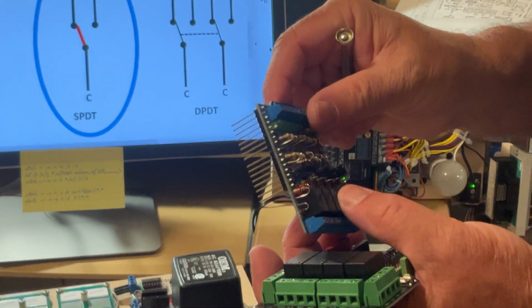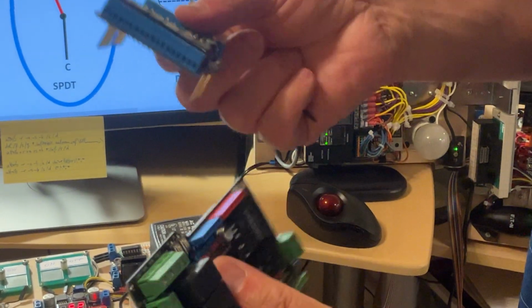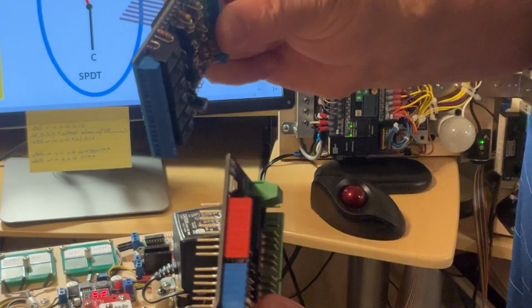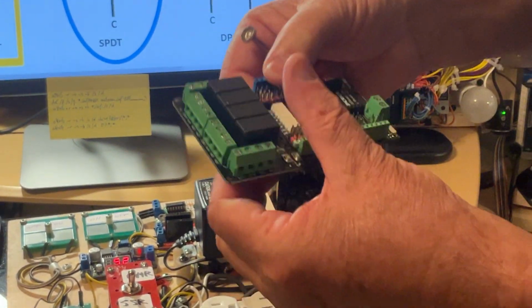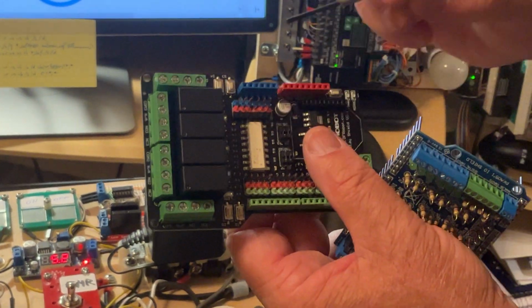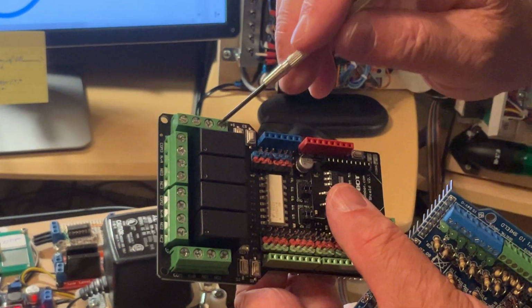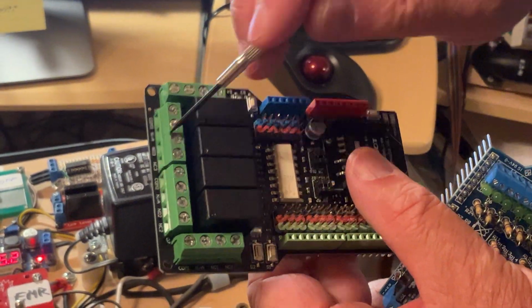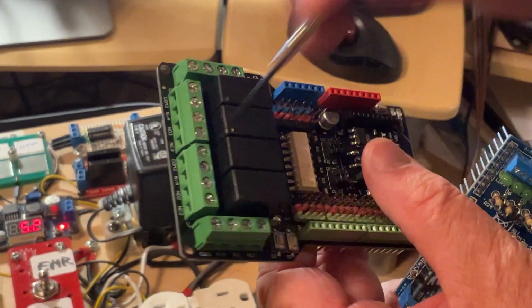And the final one I'm showing you is what you can use to expand or extend your Arduino capabilities, because both boards I'm showing you now are especially designed to be used with Arduino boards. This one has 1, 2, 3, 4 relays, and all of them come with 1, 2, 3, 4 terminal blocks, the green ones, one for each relay.